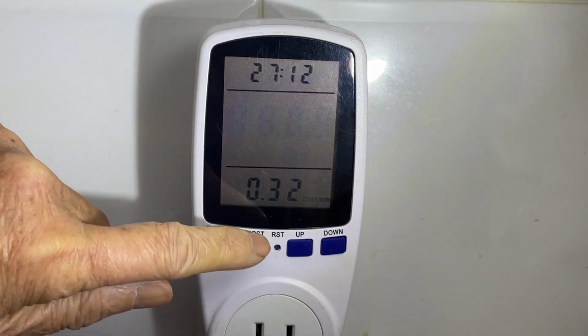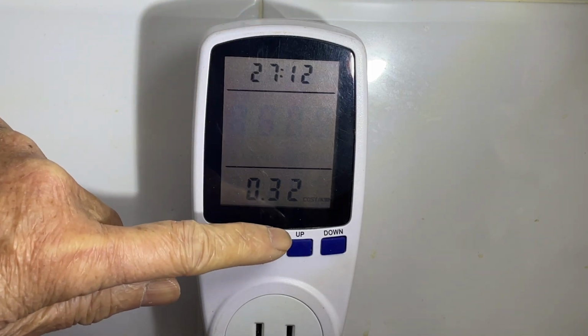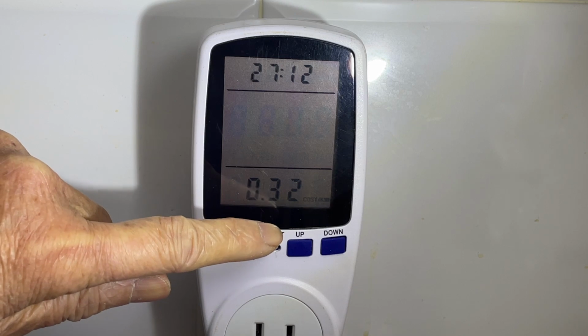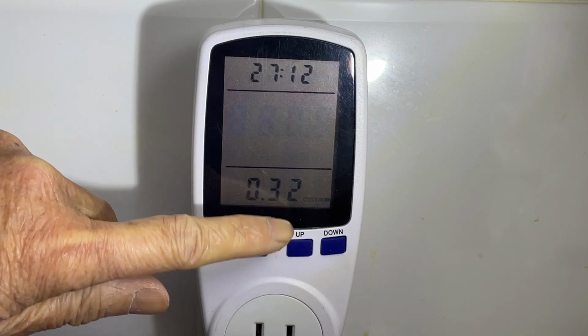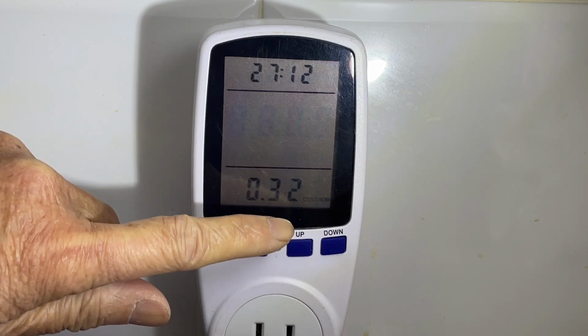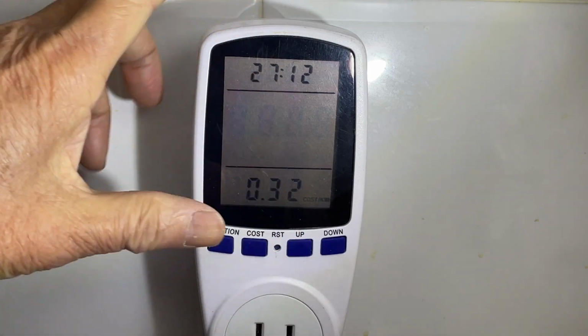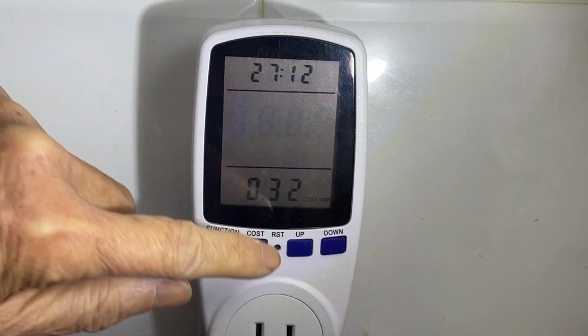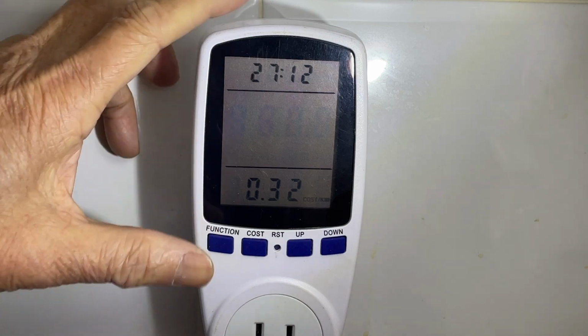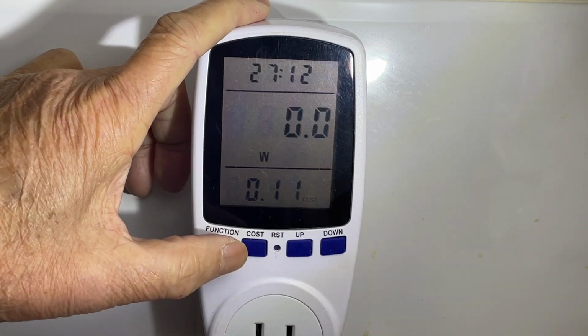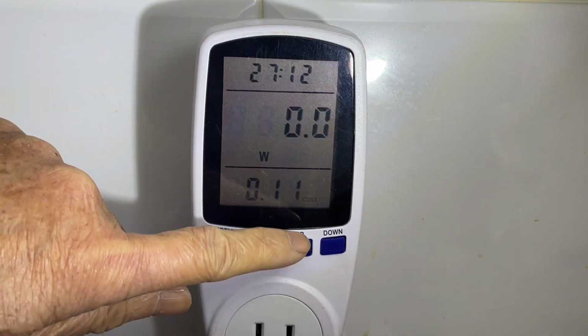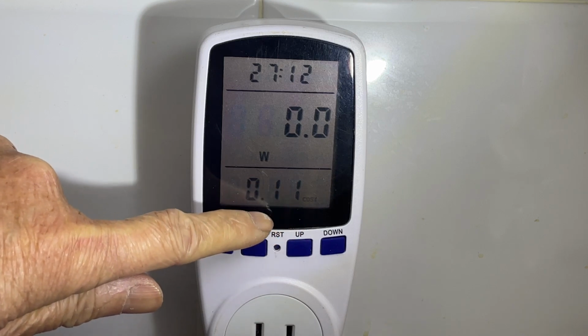And then the cost of the kilowatt is 32 cents. That's what I entered into the watt meter originally. I'm going to show you how to enter that amount. And now it shows you 11 cents.